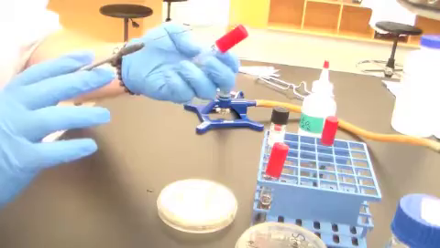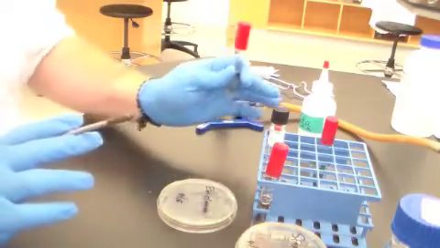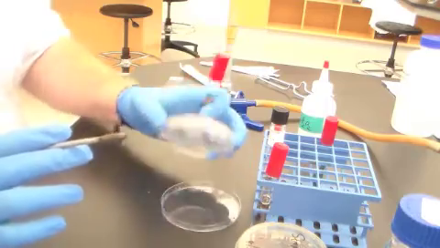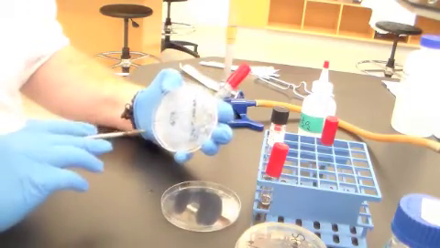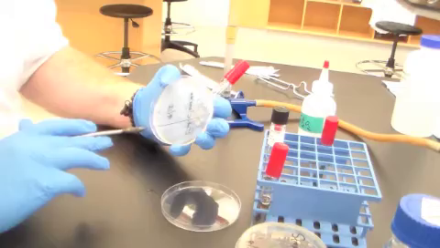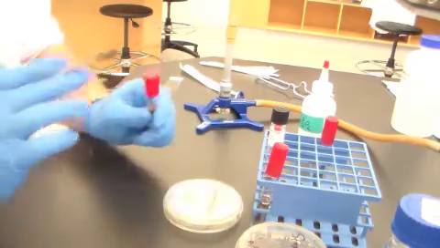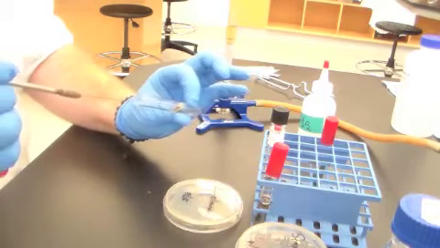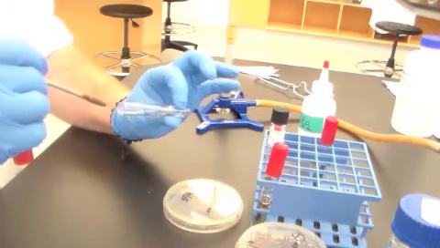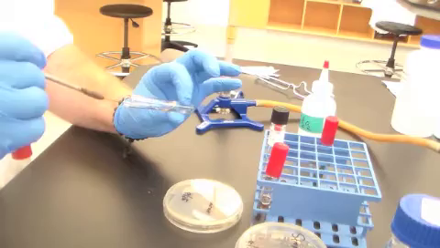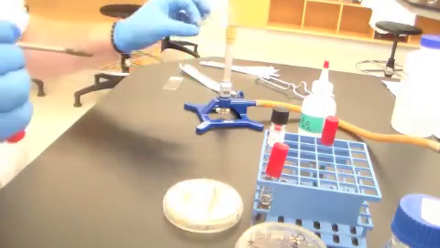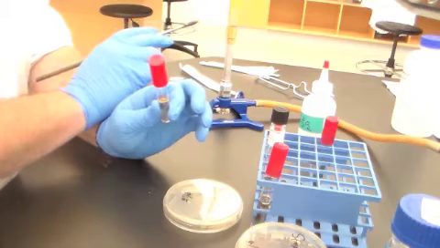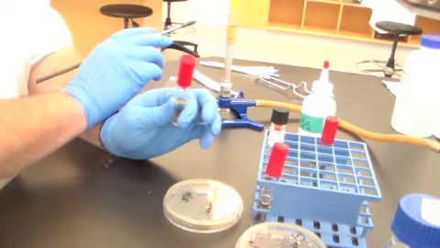Same thing with the indole broth. I'm not going to talk too much about the MRVP test or the indole test because next week for the pre-lab videos I'm going to show you how to complete these tests, because both the indole test, which I'm inoculating now, and the methyl red Voges Proskauer test require the addition of reagents after the bacteria have grown for 24 to 48 hours.